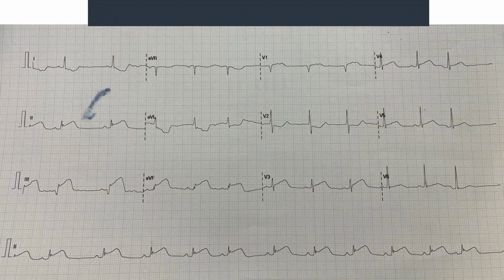Okay. Right. Okay, giving GTN, no. Okay. So you give analgesia there. What are you giving? Morphine. Yeah.